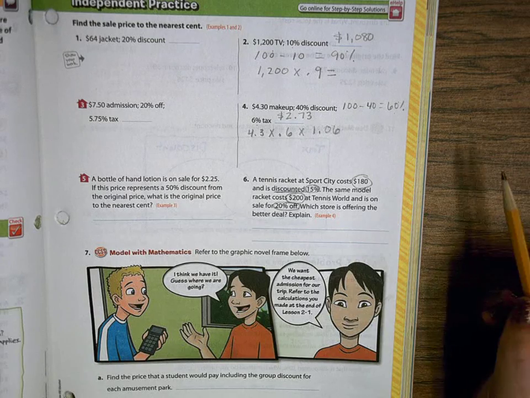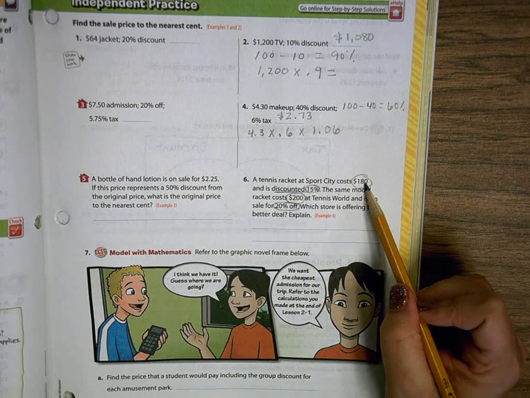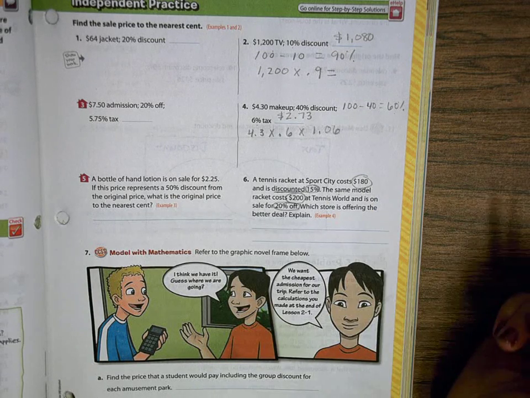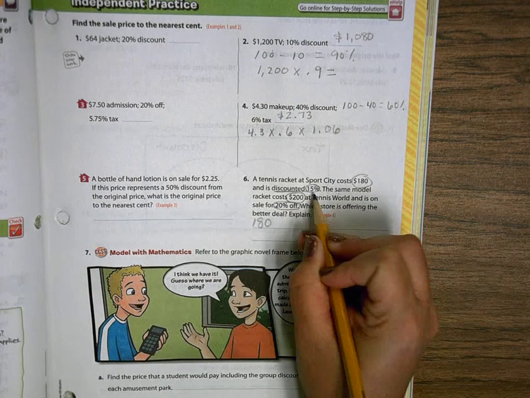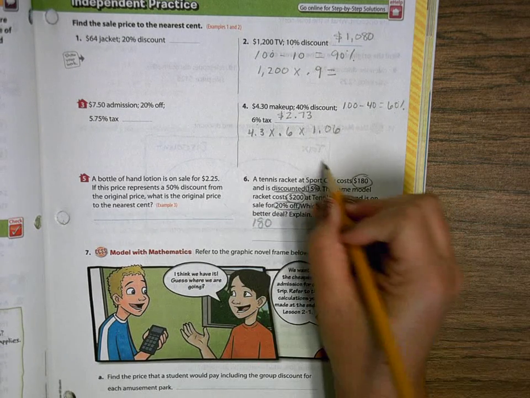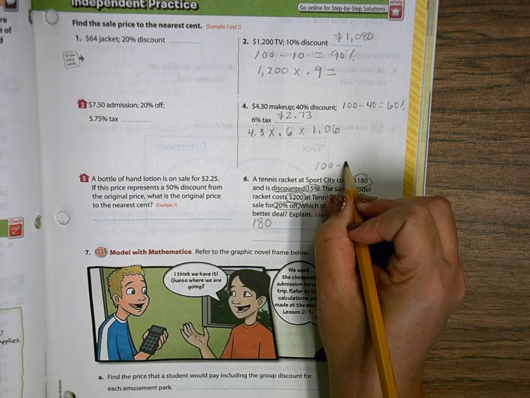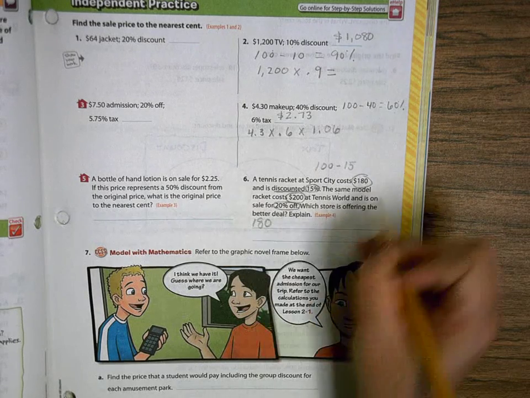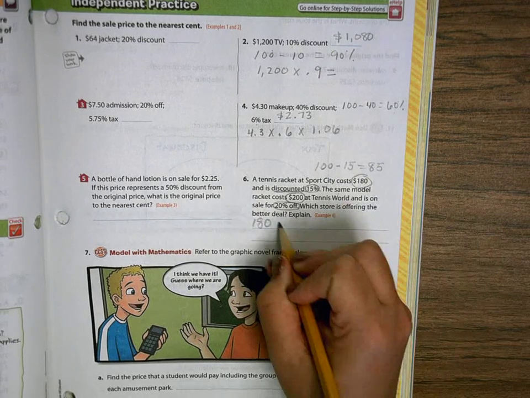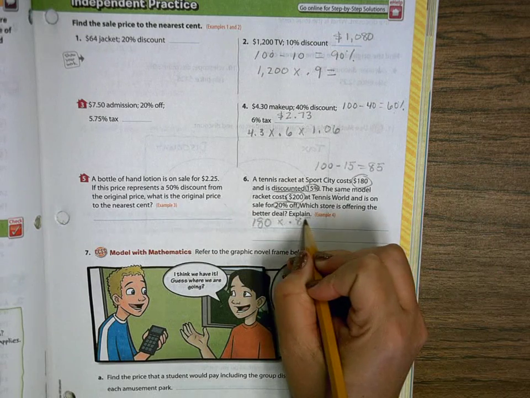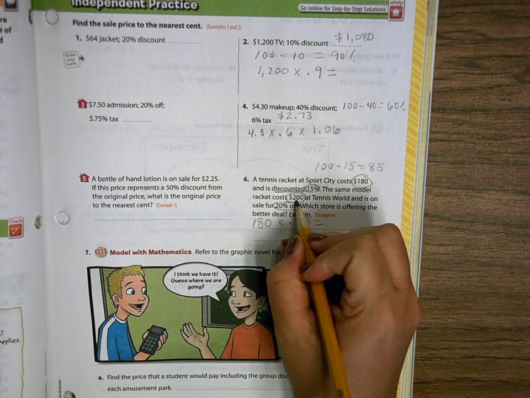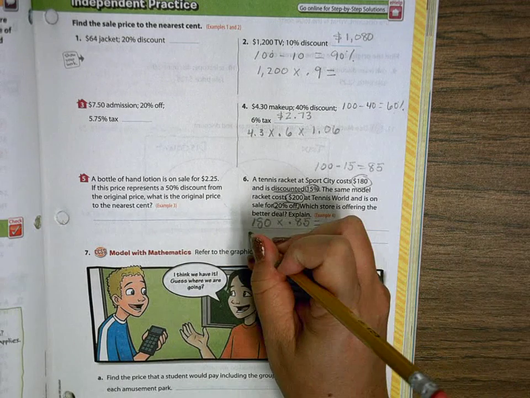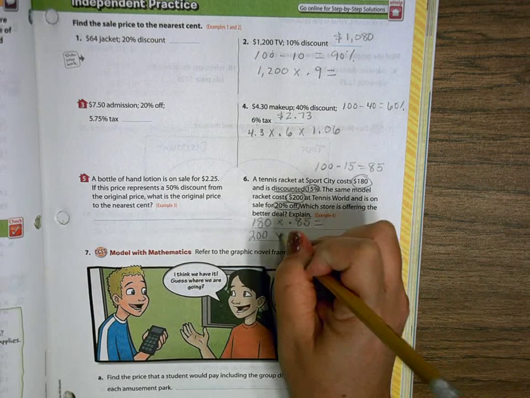So let's first look at this one, the 180, 15% off. So what should I times the 180 by to find that one? 0.85. Good. So it's 100 minus 15, right? Which is 85. So this one's times 0.85. And the other one is going to be 20% off. So that's pretty easy. 200 times 0.8, right?